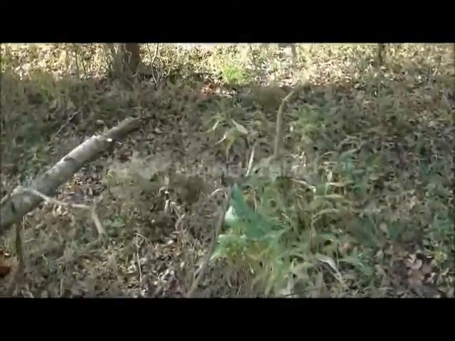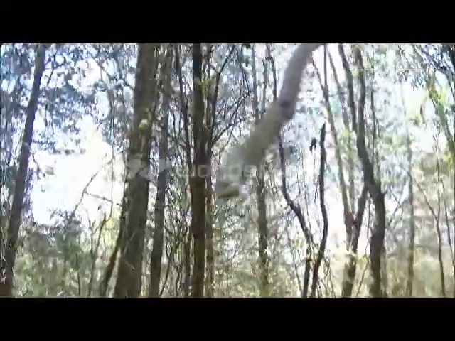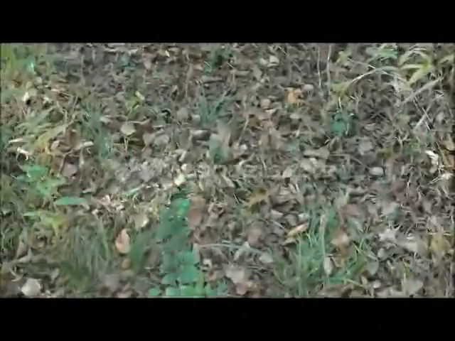Looking right off the bat, I see the stick hanging right here. But if you'll look, that's not fresh. That's not a fresh break. So that's not him. Keep moving.